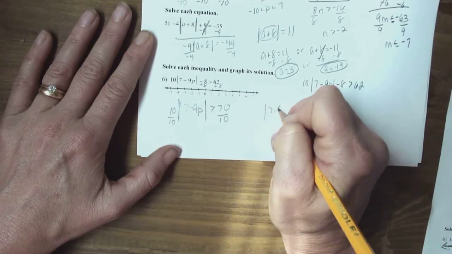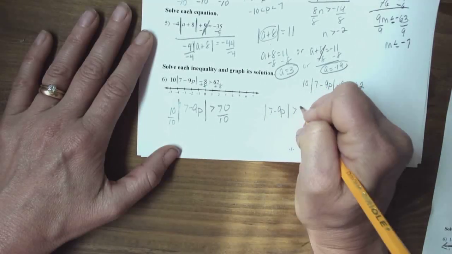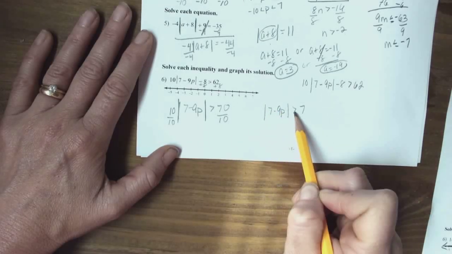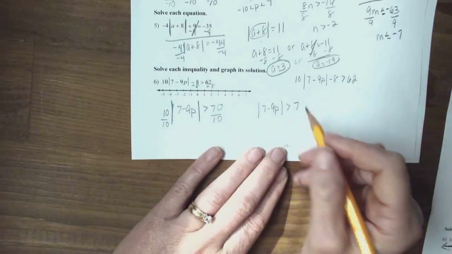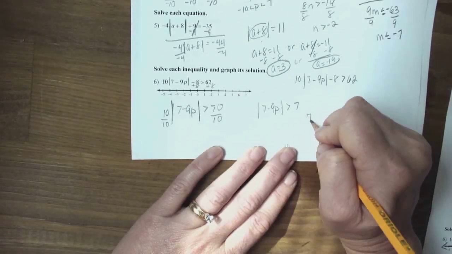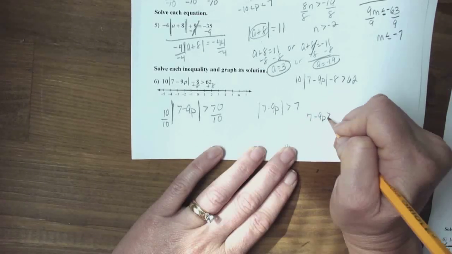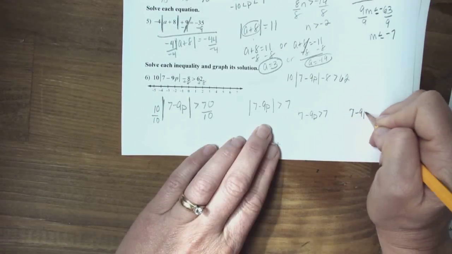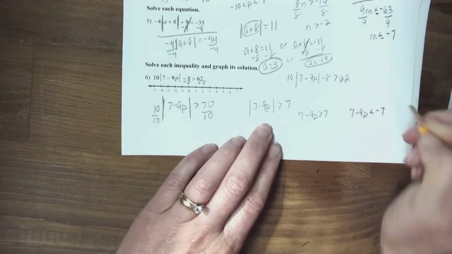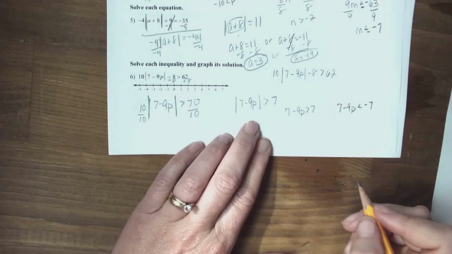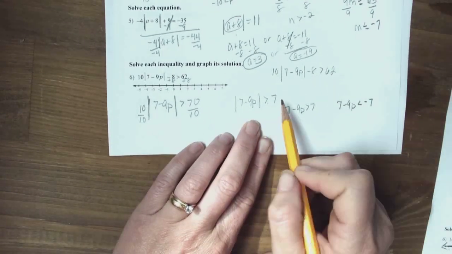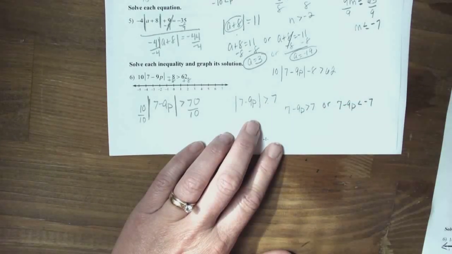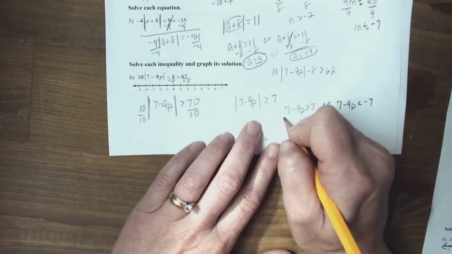Absolute value of 7 minus 9p is greater than 7. Well, this stuff must be more than 7 away from 0. So that stuff needs to be greater than the number 7, or that stuff would have to be less than the number negative 7. And I always said when I taught Algebra 1 that I think of this as greater, so I don't forget to write the or between them. And then I solve them.